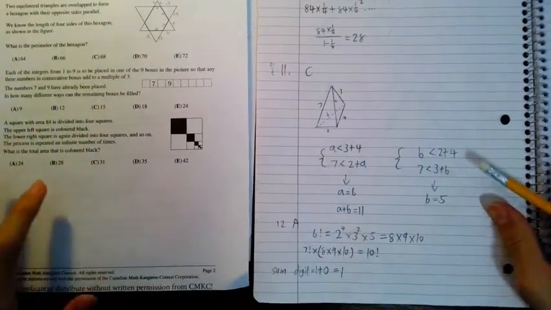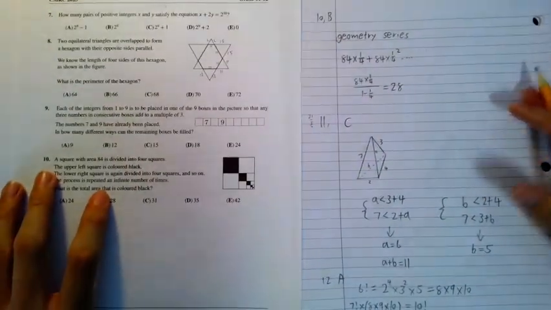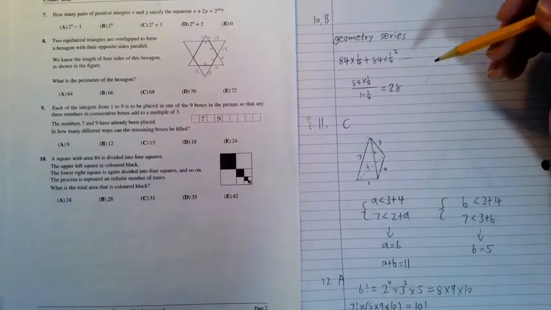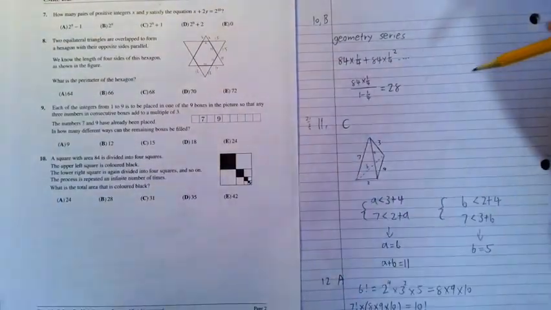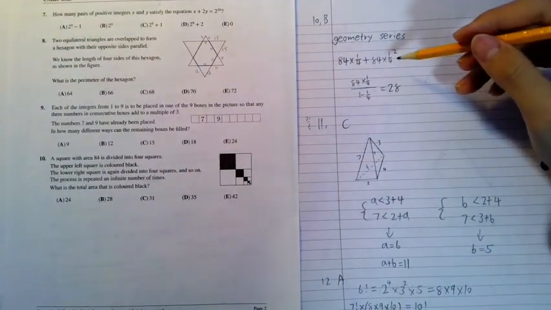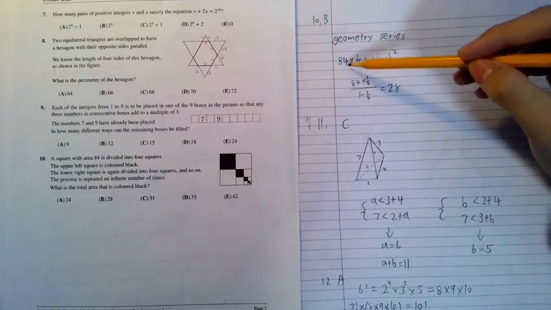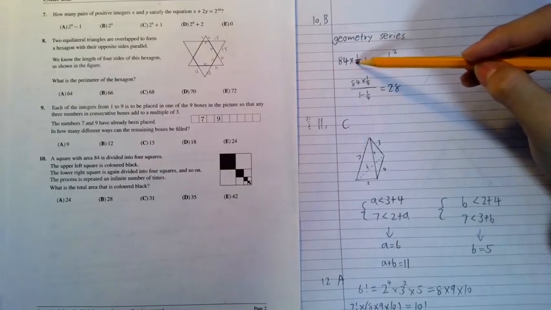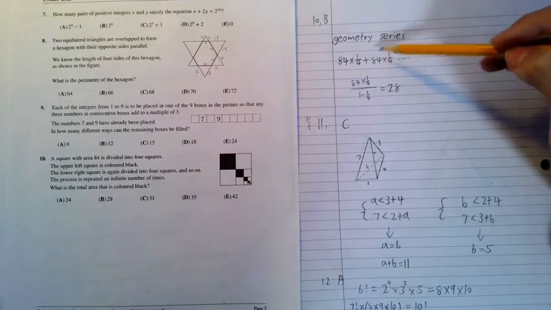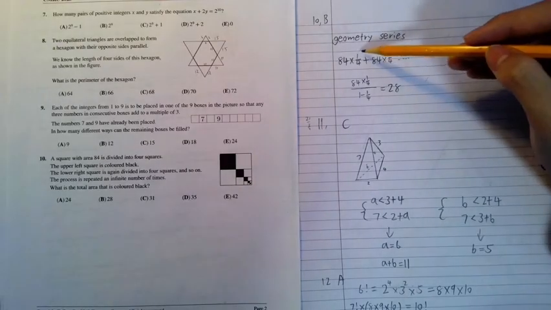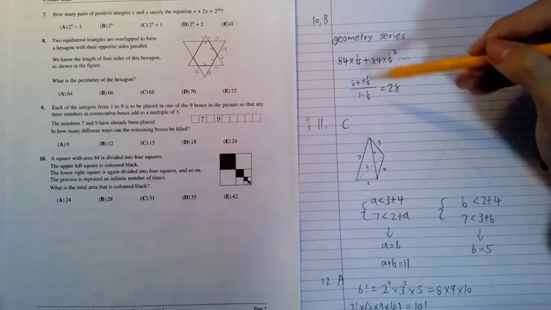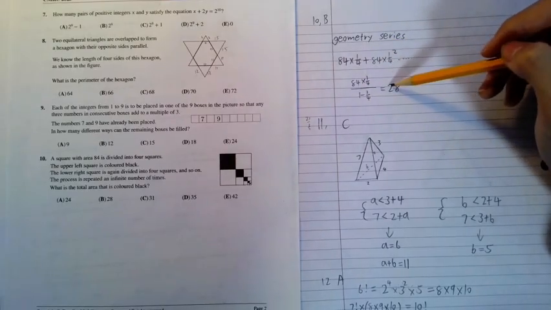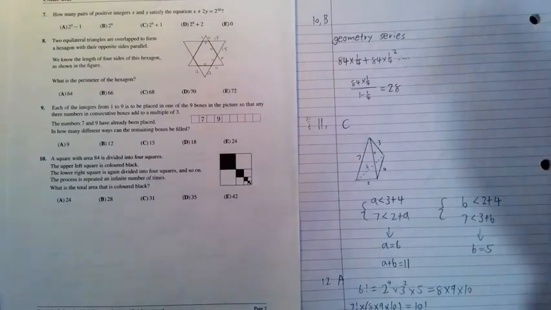And question 10. So this is just a geometric series. So this is the area of the first dark square, and this is going to be the second one, and so on, each with a rise of power by 1 of the 1/4. Okay, and this is the formula, and we calculate the sum, which equals 28.